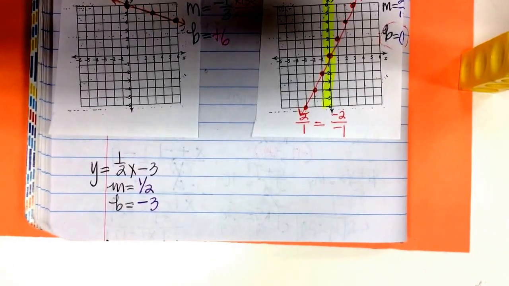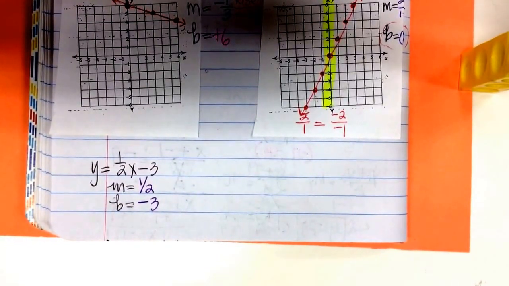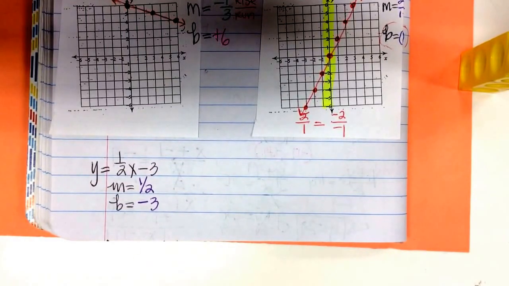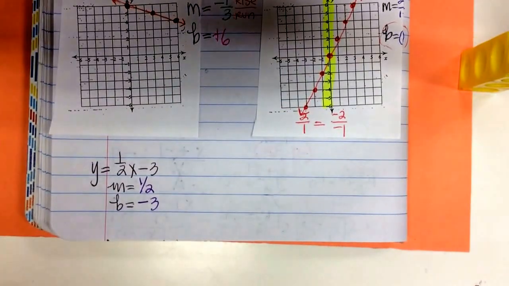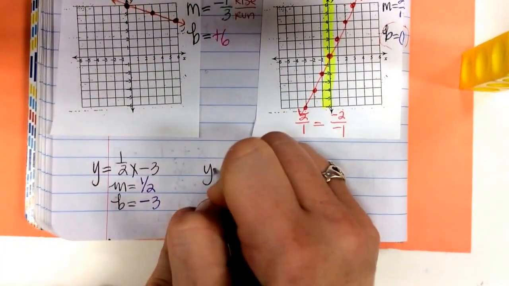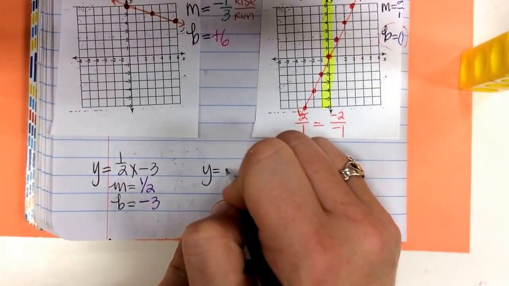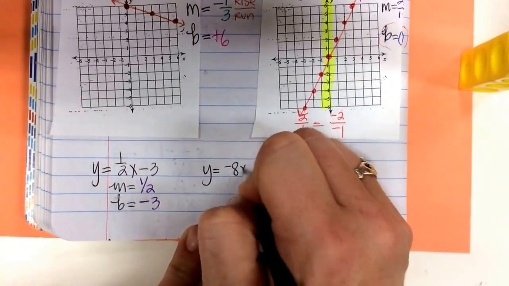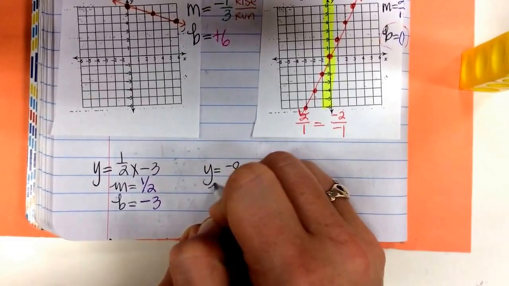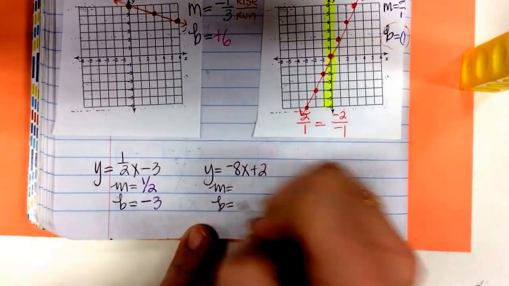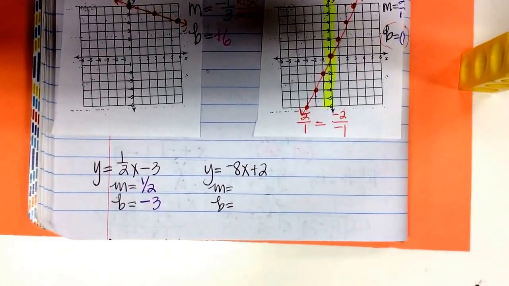Okay, let's do another one. How about y equals negative 8x plus 2.